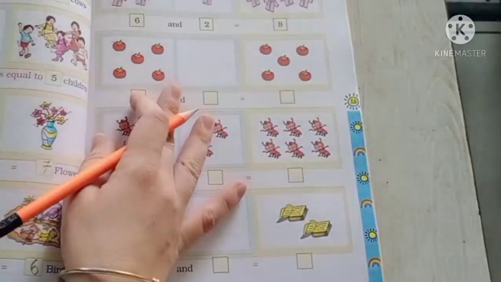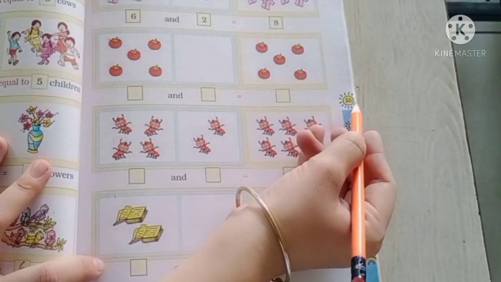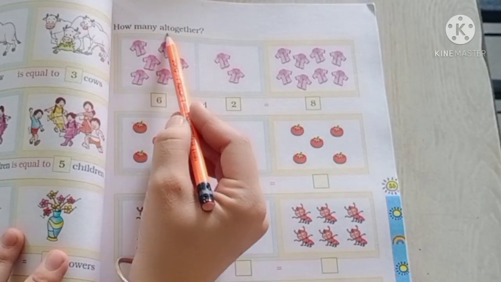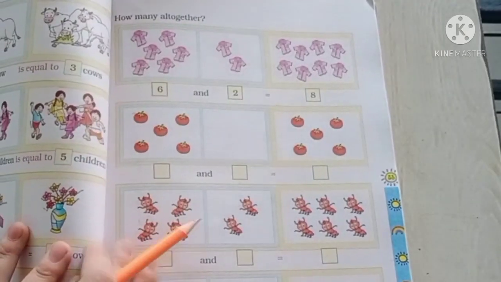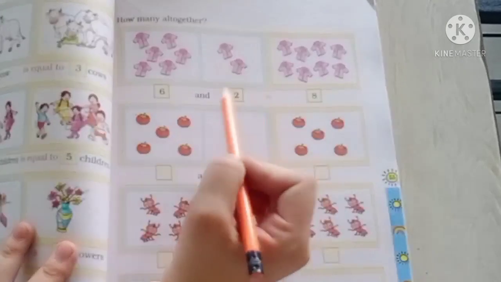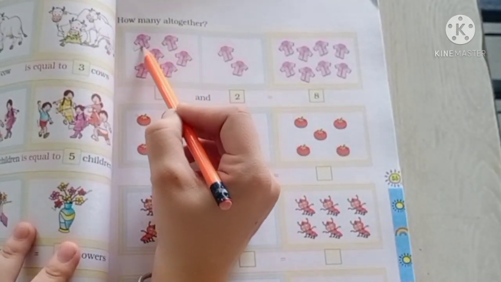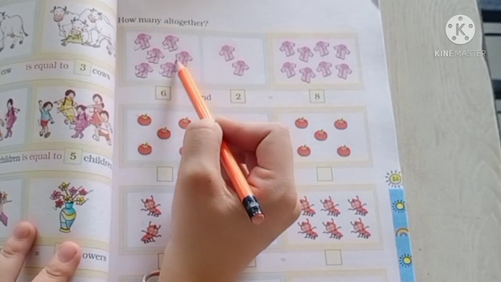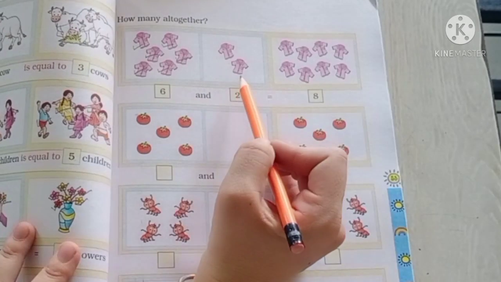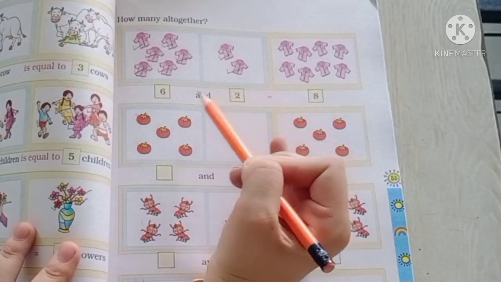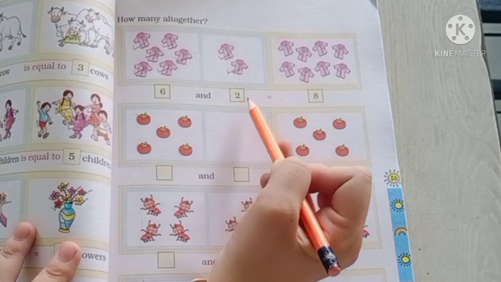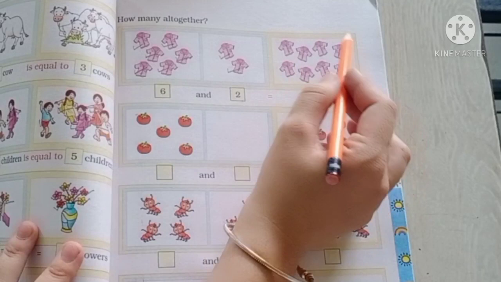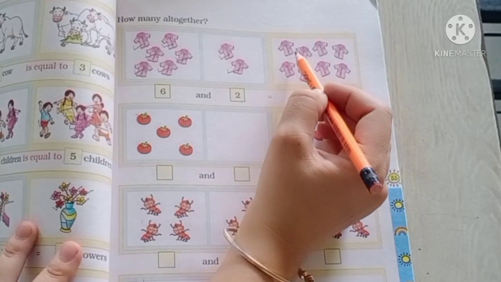Now next page which is your page number 53. 53 पे दिया है again how many altogether. Again we have to find out the total, right? So you can see in the first picture 1, 2, 3, 4, 5, 6 shirts. In the second picture 1, 2. So 6 and 2. Now total how many?